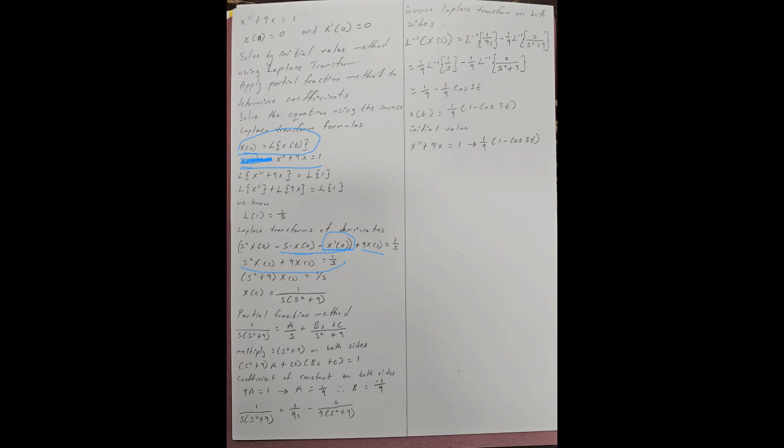Okay, let me read for you. Under your Laplace transforms of derivatives, you have s squared X of s minus s times x of 0 minus x prime of 0 plus 9X of s equals 1 over s.